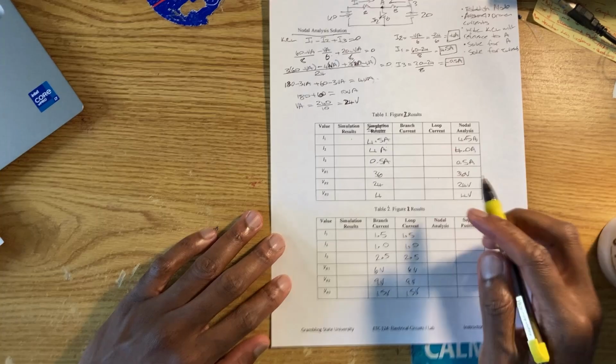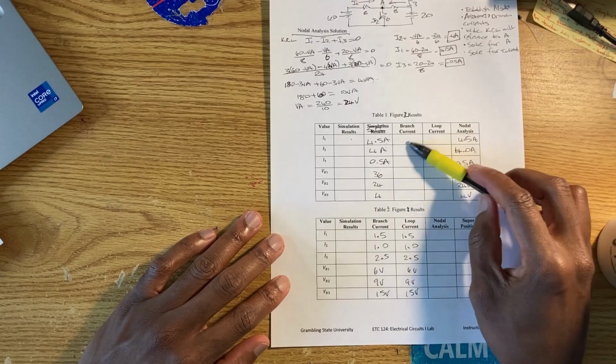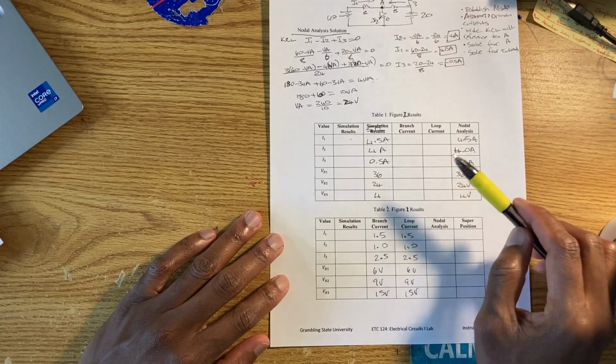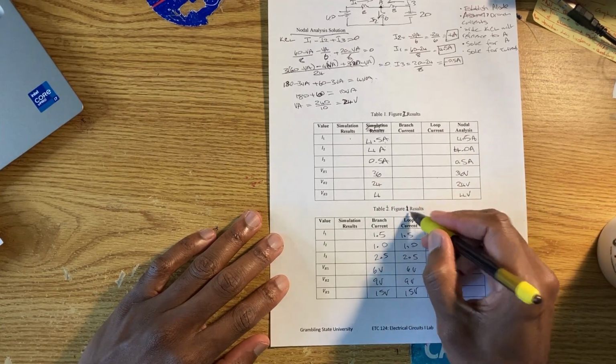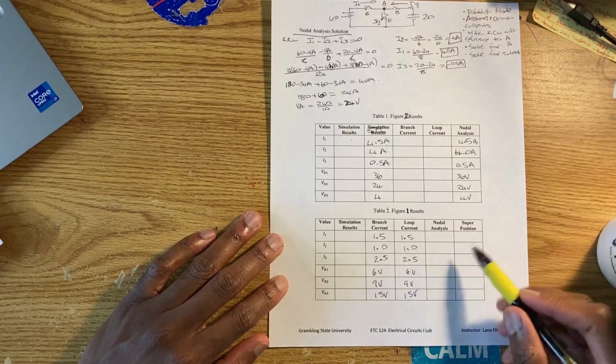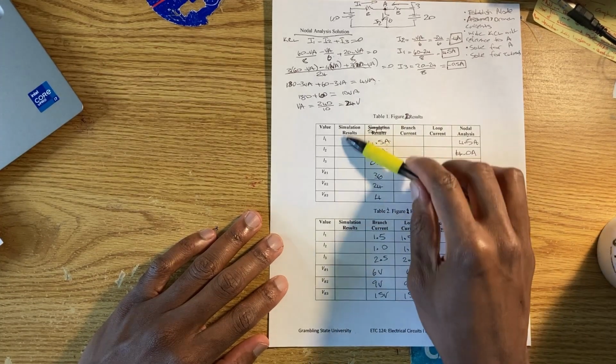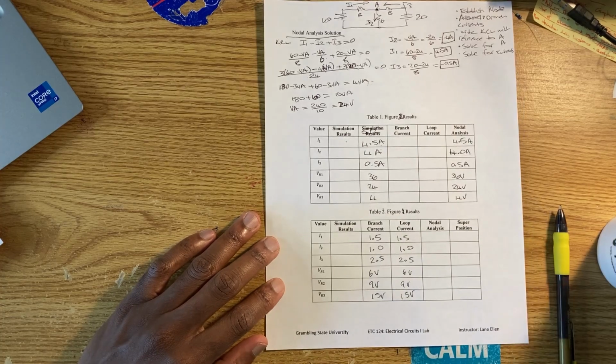For your assignment, you need to calculate those, show your work, and fill in the table here. For figure 1, and for figure 2, same thing. You're going to do the nodal analysis and superposition for this. Of course, you will get the simulation results and write them in there as included in the lab.